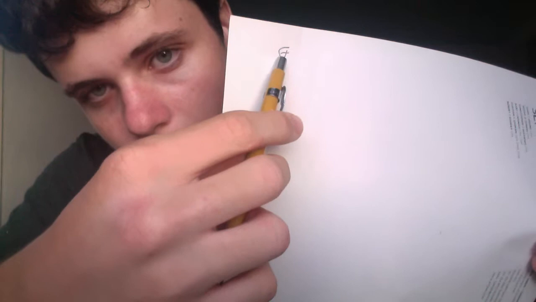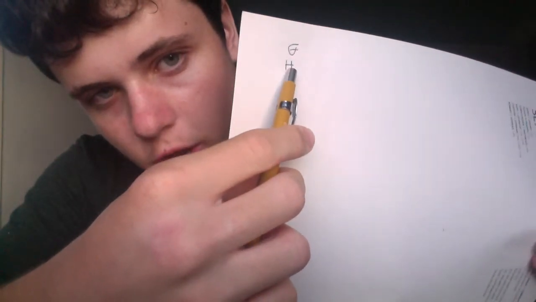So not only is G a group, but H is also a group, and very importantly, all the elements in H are contained in G. So what we're going to try to prove is that the number of elements in H divides the number of elements in G. It's a very nice proof.